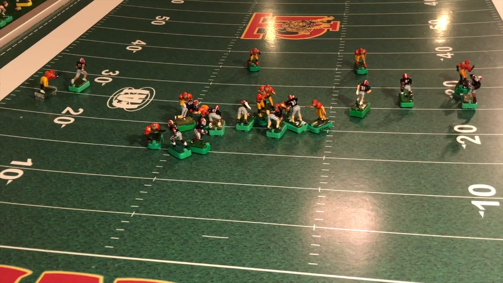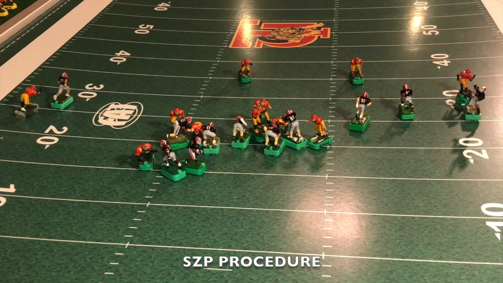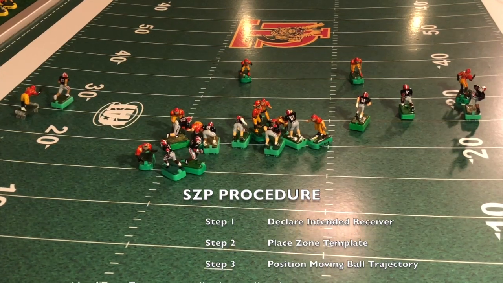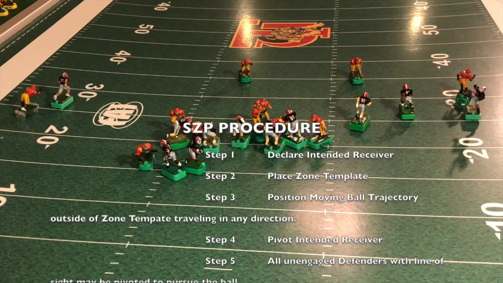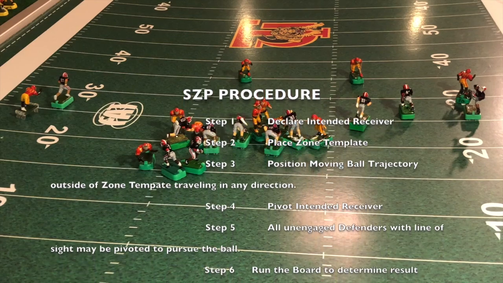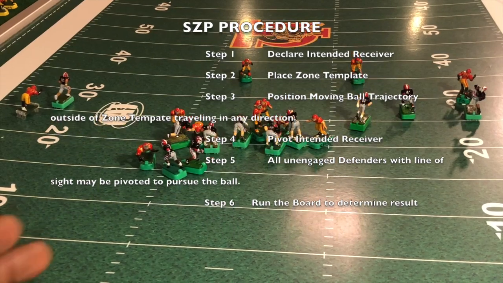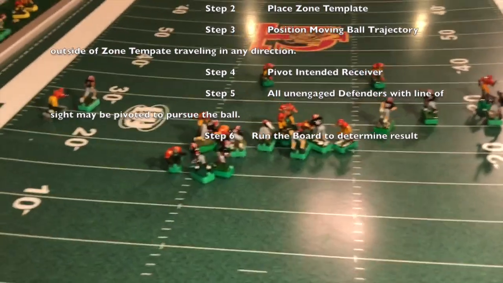Now, here is what you do. The first procedure to strategic zone passing is to designate who your receiver is that you're going to throw the ball to. Once I designate who my intended receiver is, I, at that stage, can only pivot that receiver, right? So that's the first part of the procedure. In this case, I am going to designate number 83 as my intended receiver.